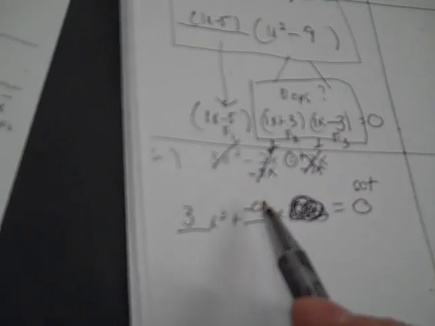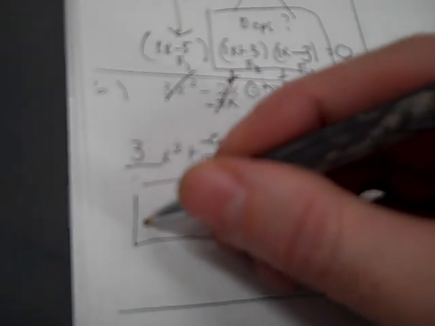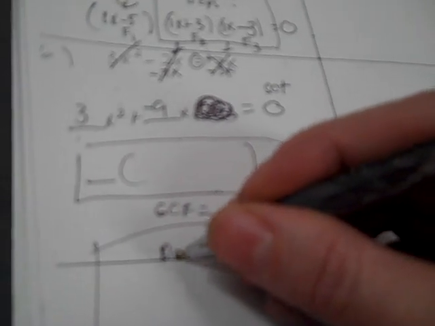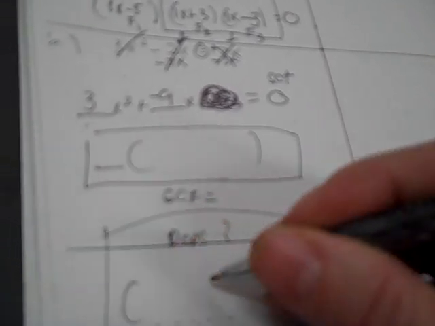You just have 2. Okay, so 2 terms is GCF DOPS. So again, GCF, same thing. We check for the negative in the front.